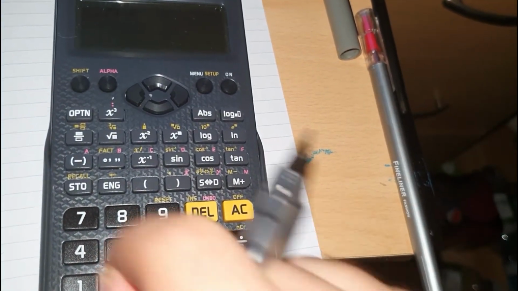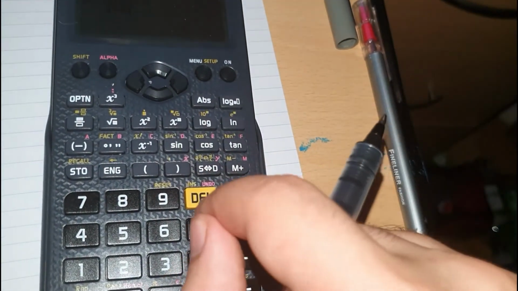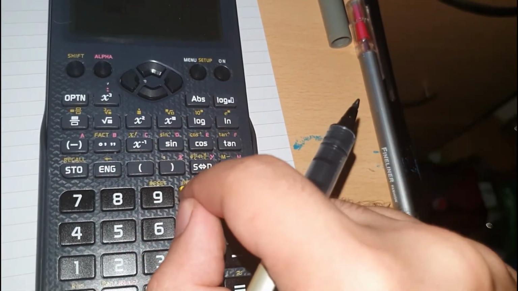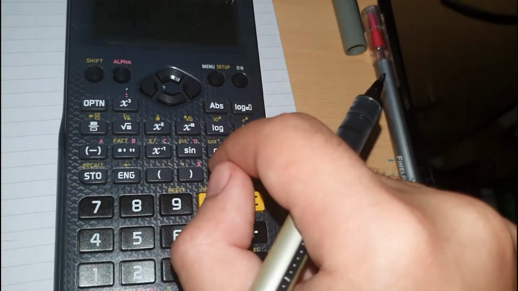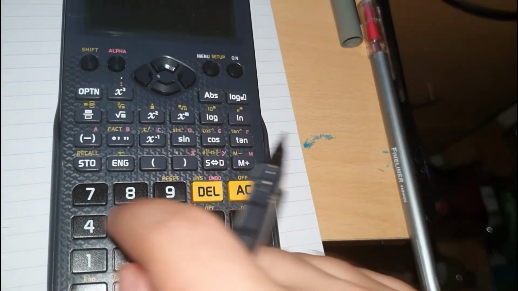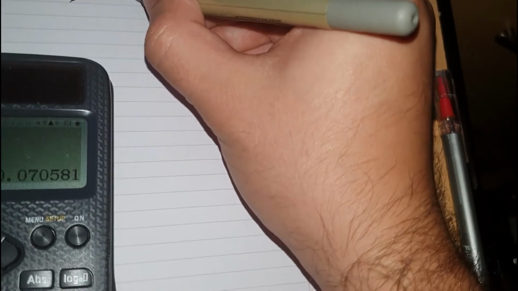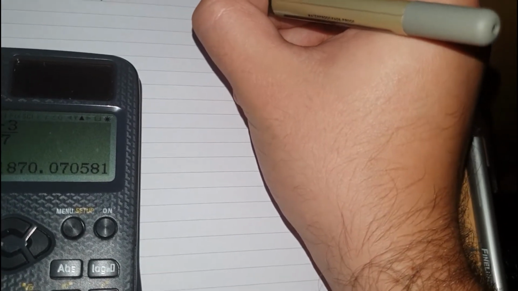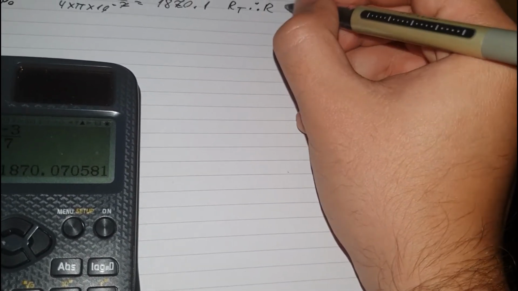Let me write it here, 2.35 times 10 to the minus 3, and then 4 times pi. No, wait, that will give me an error actually. I need to do pi times 4, so I can do this on times 10 to the minus 7. That will give me 1870.1, let's say. And that one will be RT, or we can name it BAFE.